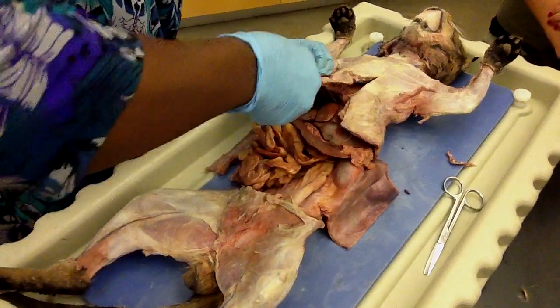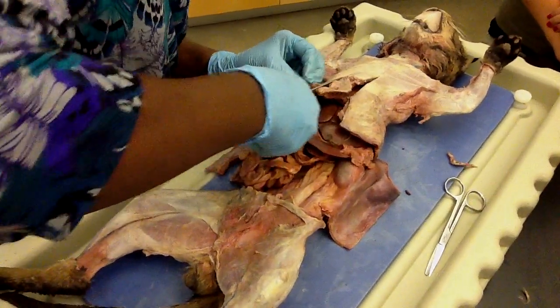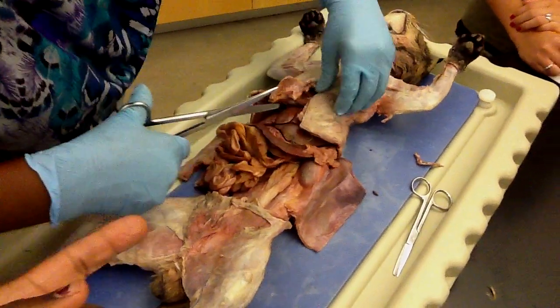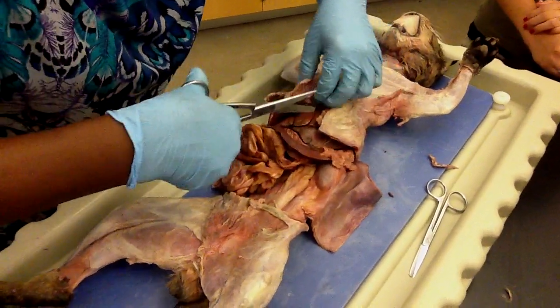Okay? Just don't, if you get too far out, you're going to be trying to cut the ribs. It won't work. If you're too close, just kind of maybe half an inch from that side.